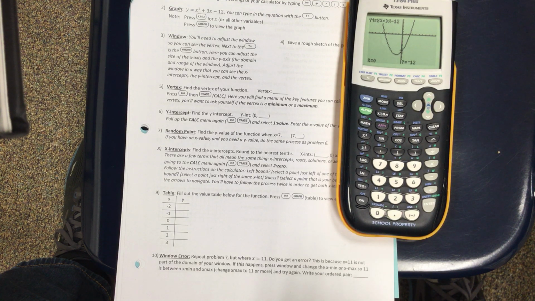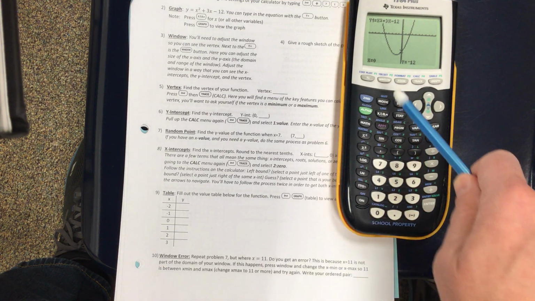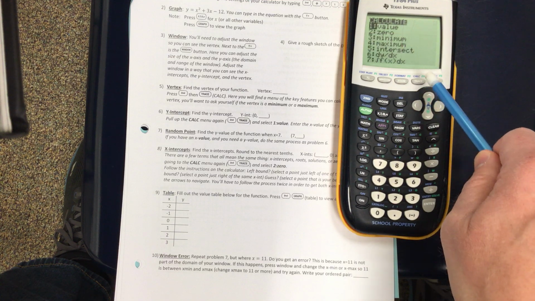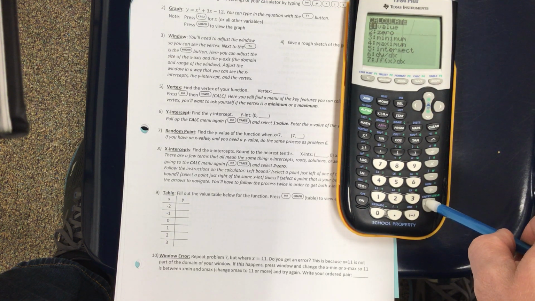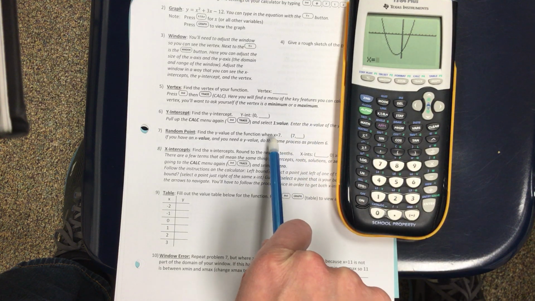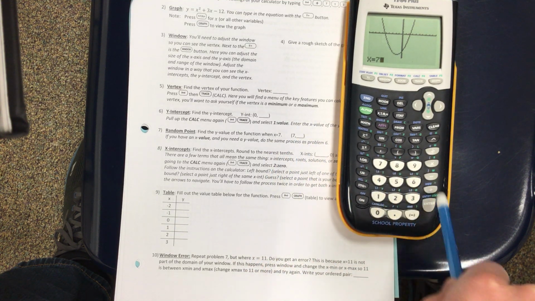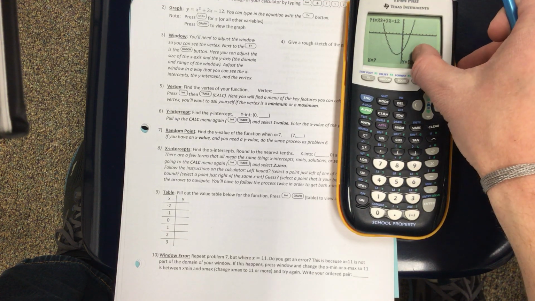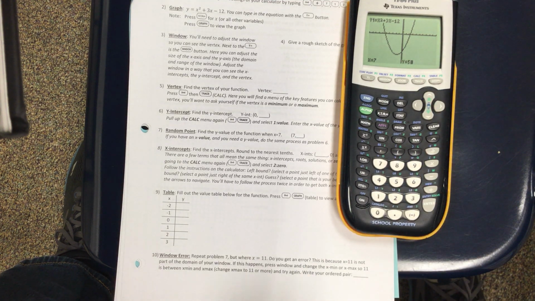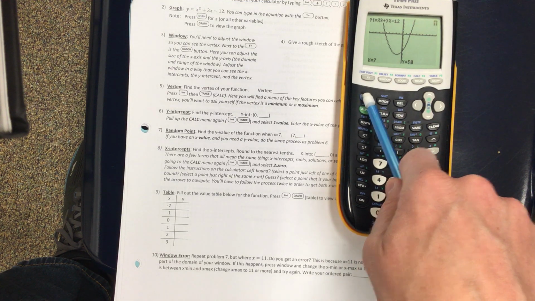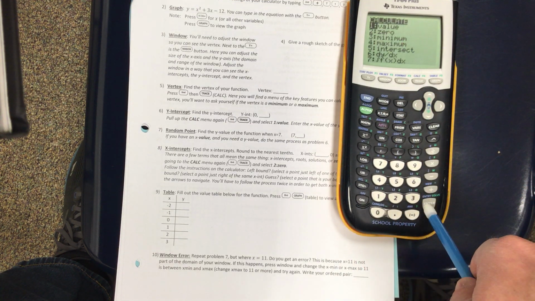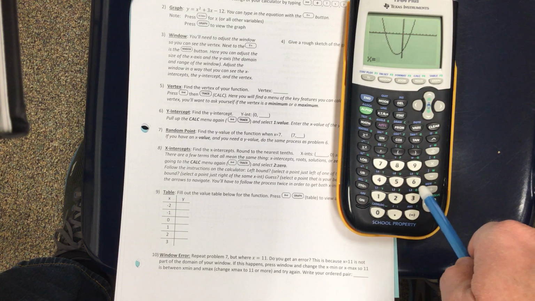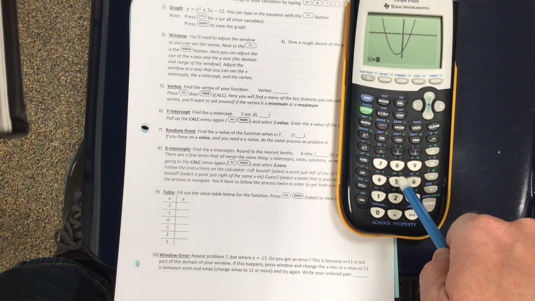Okay, next up is a random point. If you're trying to find a random point, we do the exact same thing as the y-intercept. So we'll go second, trace, value, so number 1, and just put in the x value. So x equals 7, so we'll put 7, and we get (7, 58). Sorry, for me it's a little blurry. All right, so again we did second, trace, enter for value, and then we plug in 7.